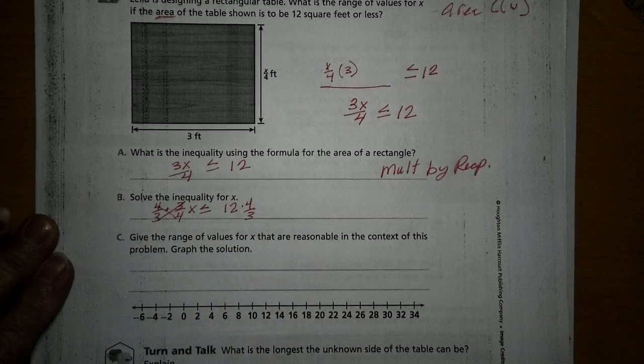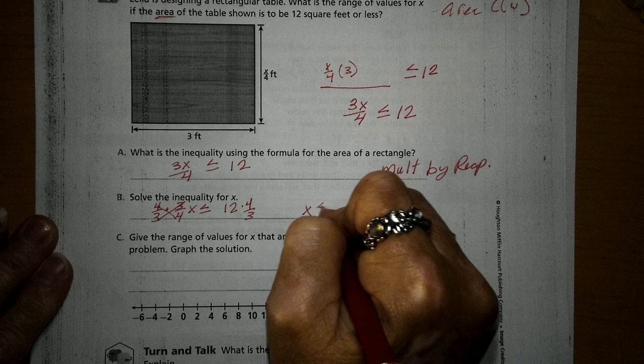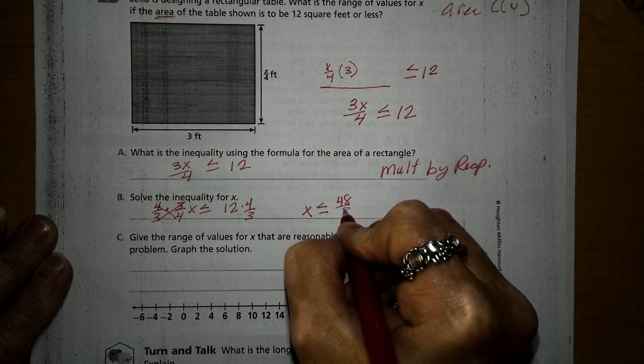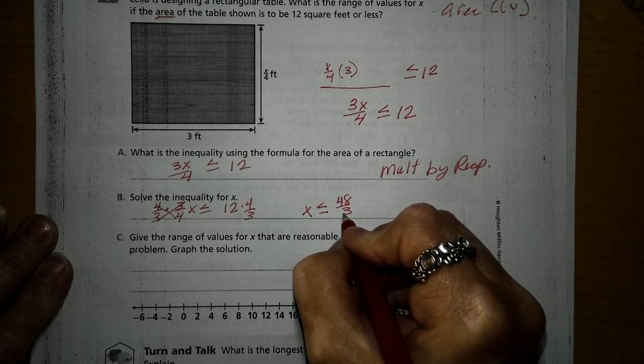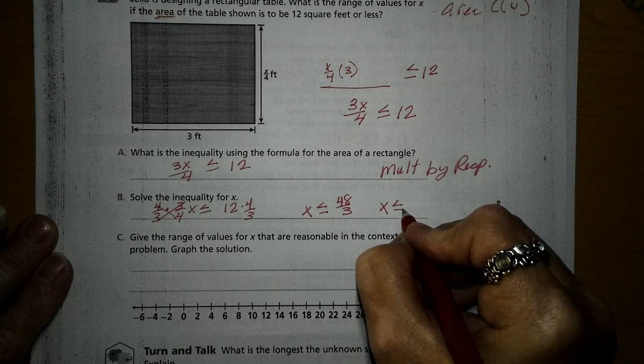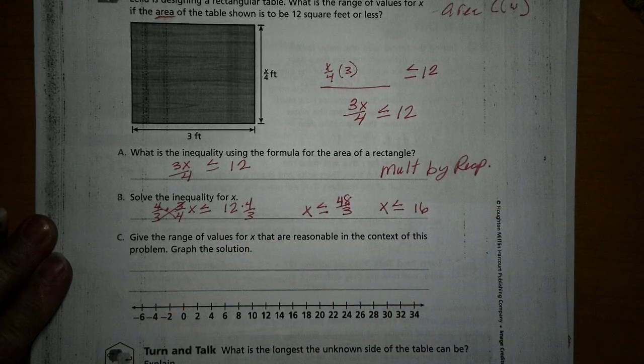That cancels, and it leaves me with x is less than or equal to 48 divided by 3. So x is less than or equal to 16.